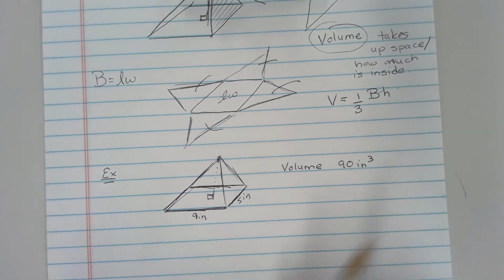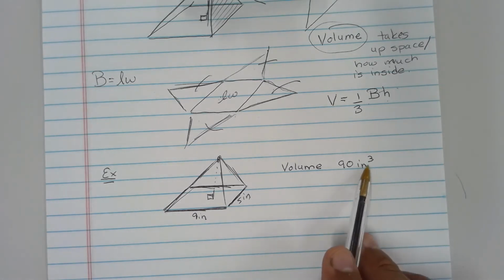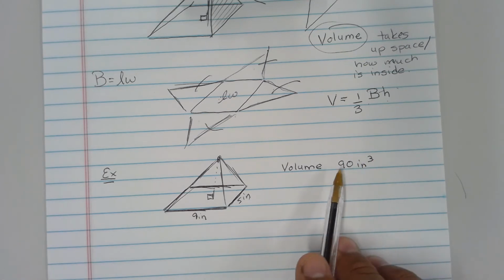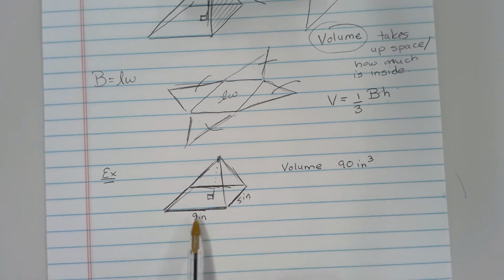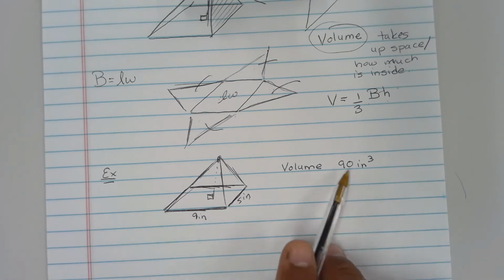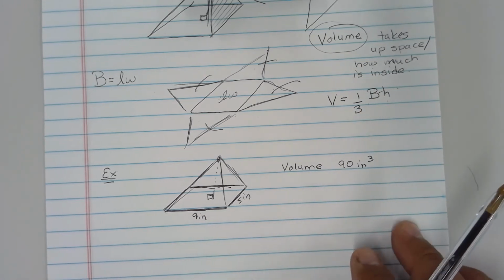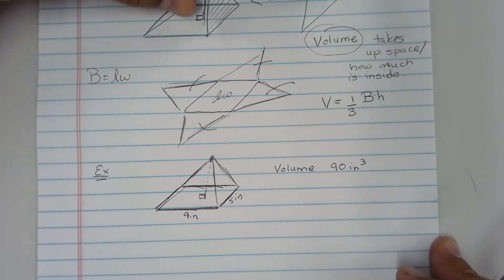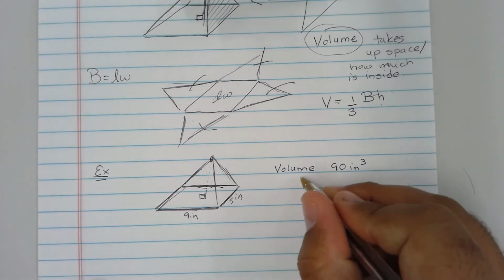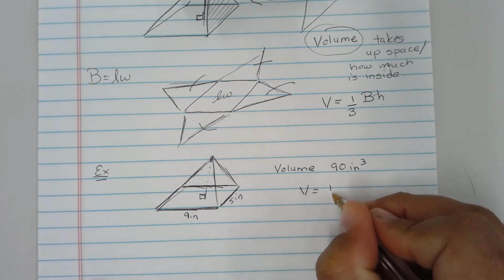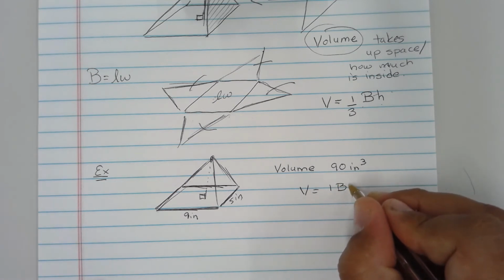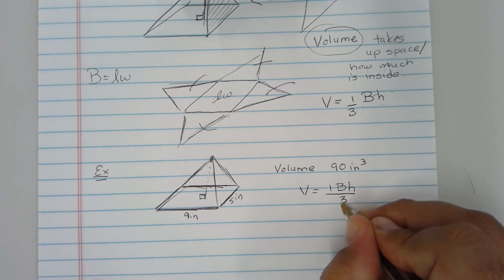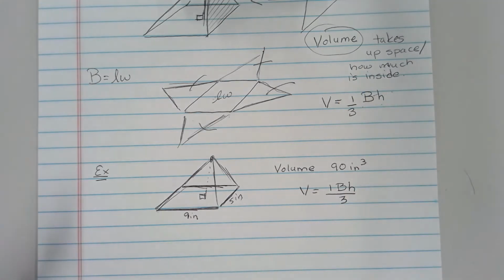cubic inch. Now remember, whenever you're dealing with volume, it's cubed. Alright? It could be feet cubed, inch cubed, because we're actually multiplying 3 distinct numbers. Okay, so if we think about the formula, the formula here is what? Volume is equal to 1 times base times the height divided by 3. The whole thing should be the same thing as divided by 3.